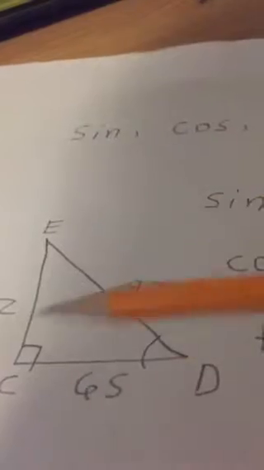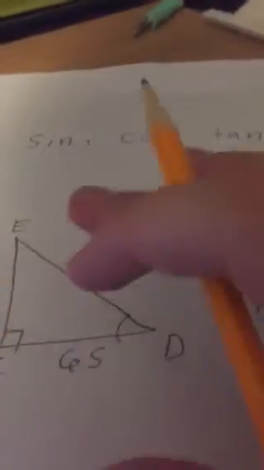Now with tangent, it would be the opposite over the adjacent. So this is our opposite side and this is our adjacent side, so it'd be 72 over 65. That would be our tangent of D. Now this is helpful especially whenever you're trying to find an angle or a side length of a right triangle. I feel that knowing these three ratios is very important, and it is very interesting to know each side and where each side belongs in this right triangle.